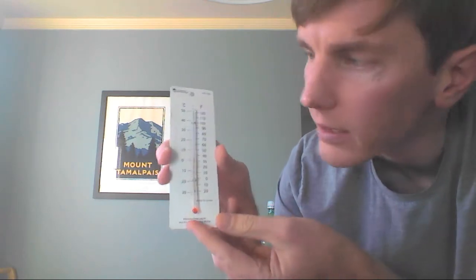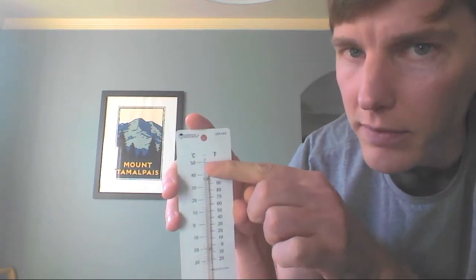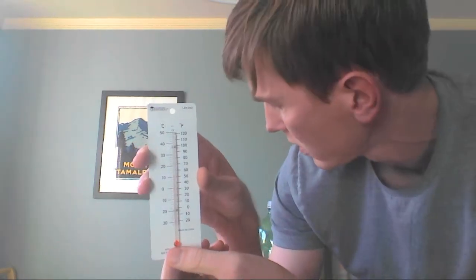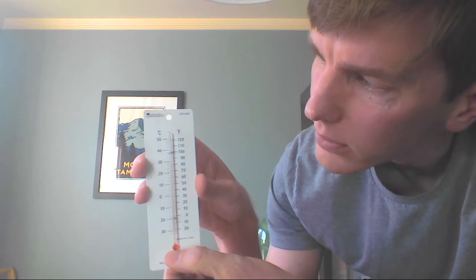Now you want to make sure that it's set up correctly. So make sure the top of the thermometer is lined up with this little line in between the C and the F. So I'm going to put that up here just a little bit. Perfect. You got to do that really carefully because that's a really important thing for taking accurate measurements.